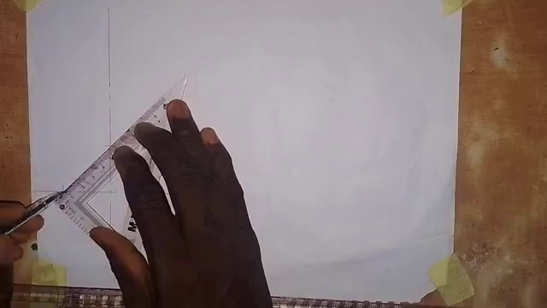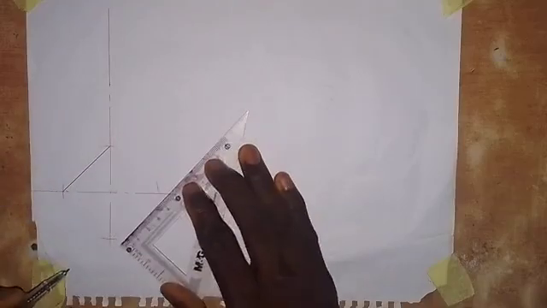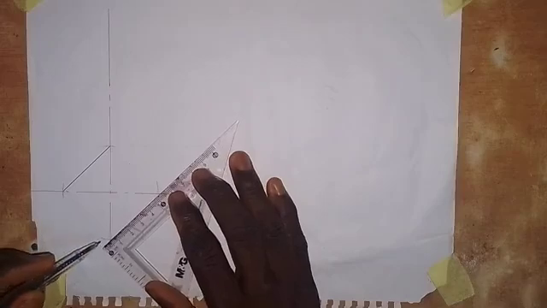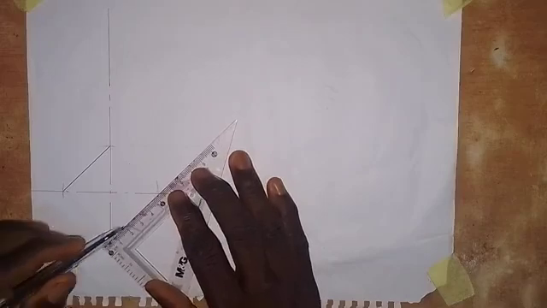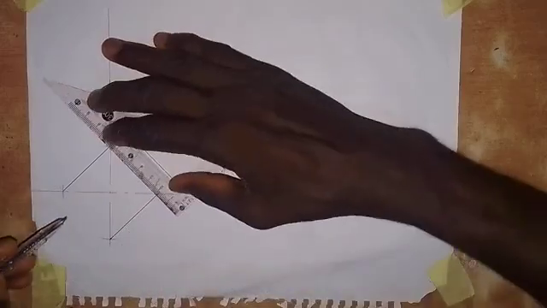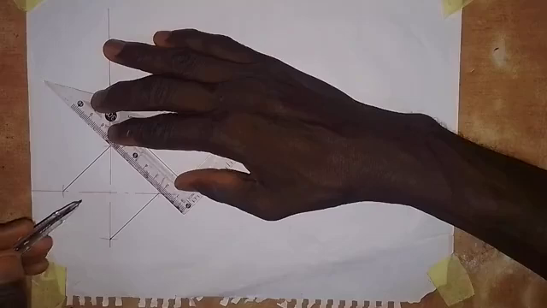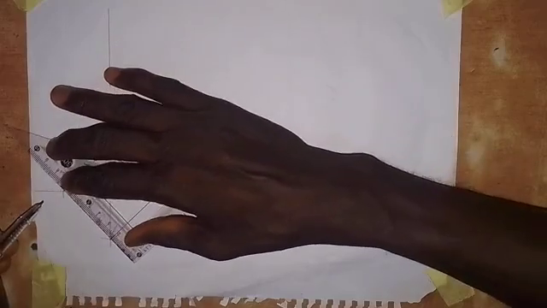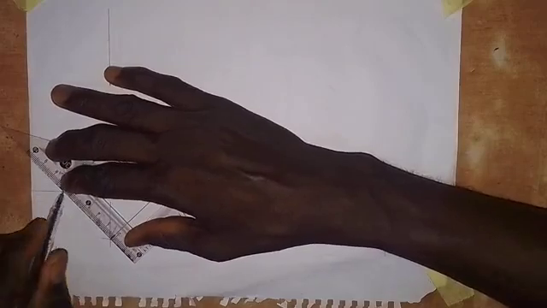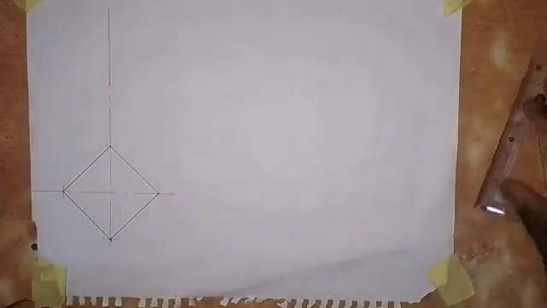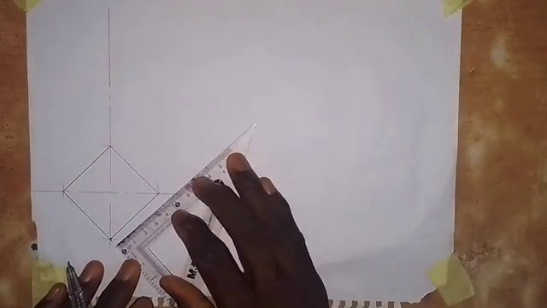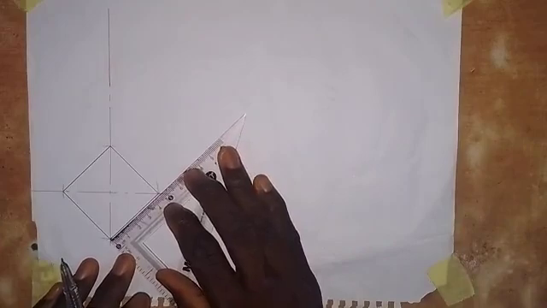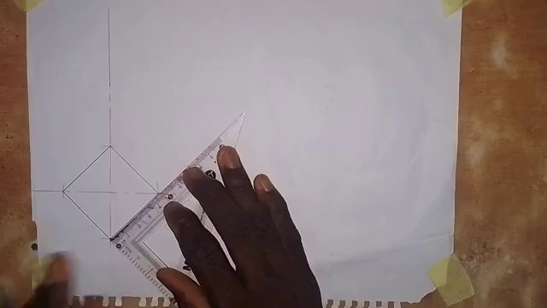We join these points together to form the square whose side is 45 millimeters. We join these 2 points together like this, and then these 2 points, and then these 2 points, so we form the square. Here we have the square in place. If I measure the side of this square, it should give me 45 or a little bit more, but it's still within what we need.